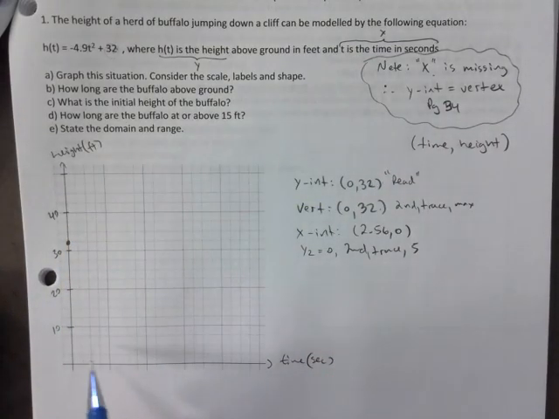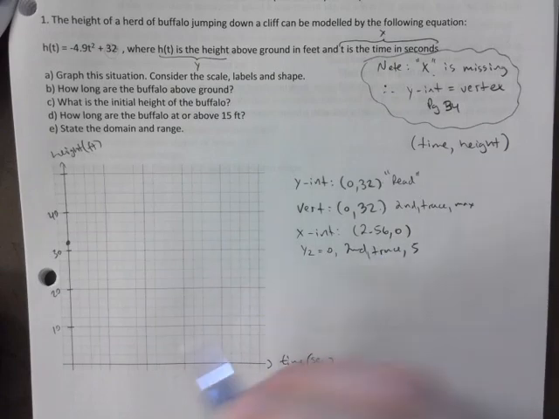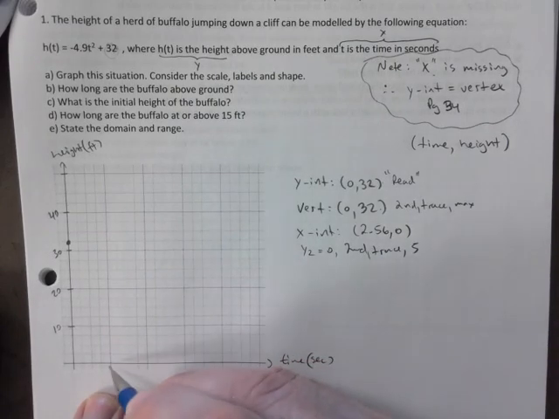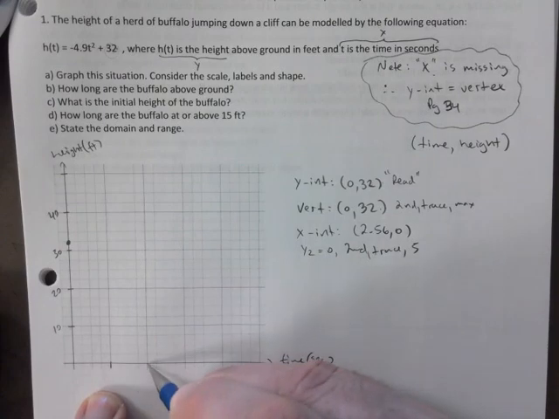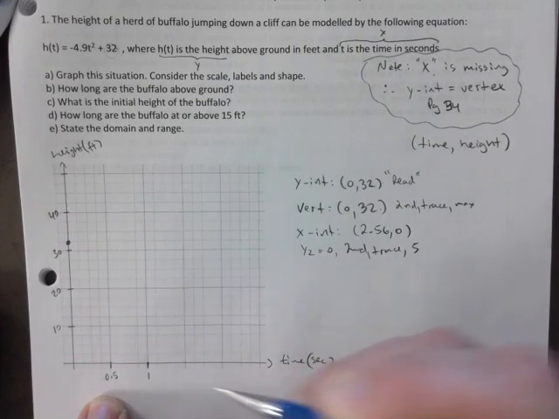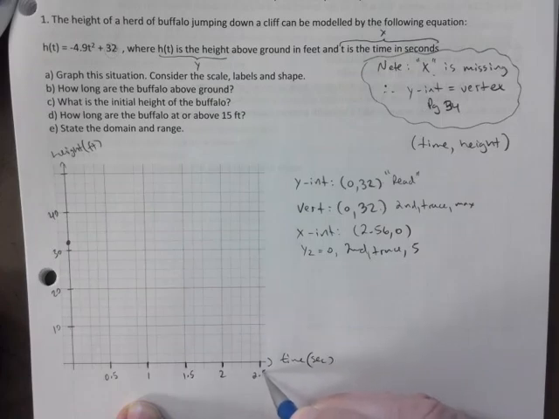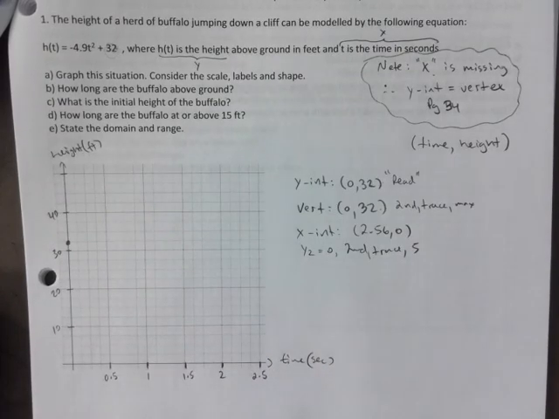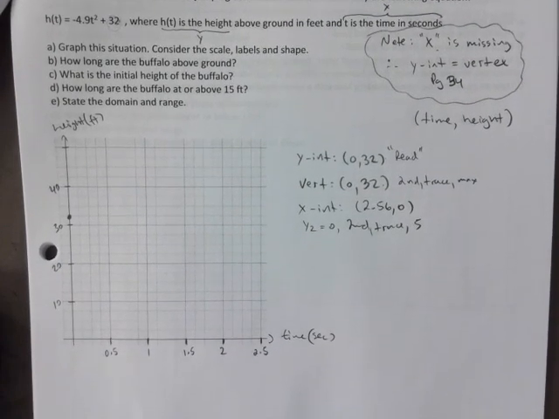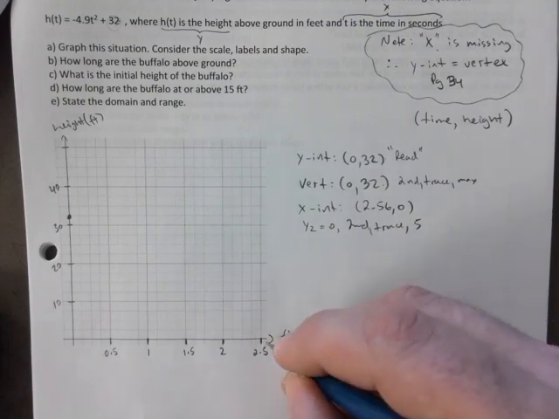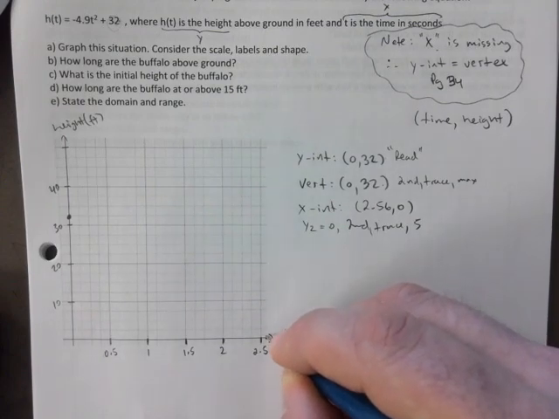And then for my x-intercept, I need 2.56. I think you have enough room to go up by 0.5. If this is 0.5 and this is 1, 1.5, right? 1.5, and this is 2.5. It's a little tight, but it will work. So 2.56 is somewhere here.